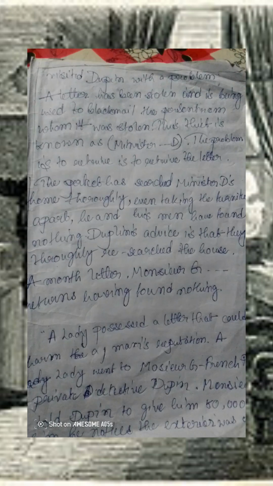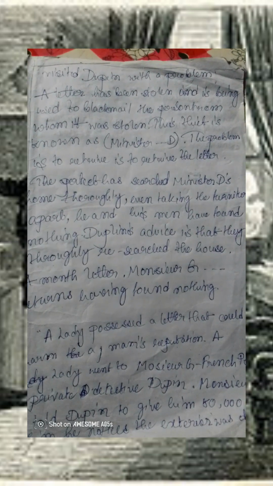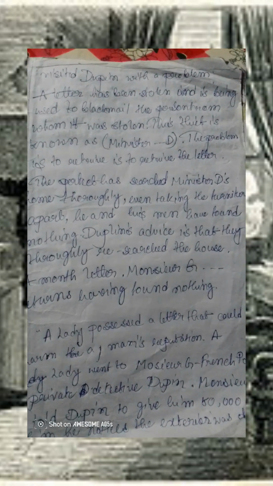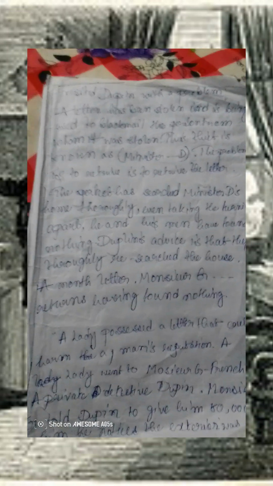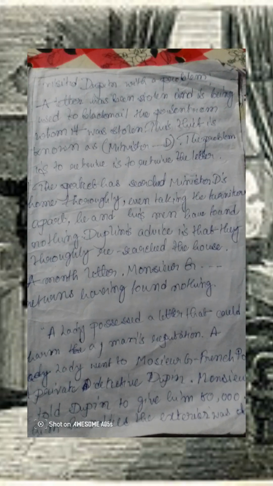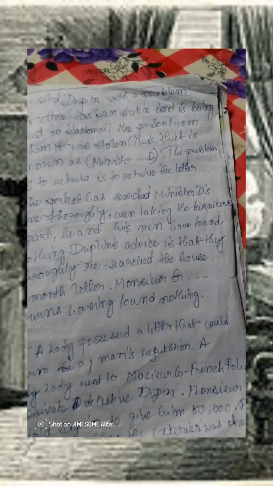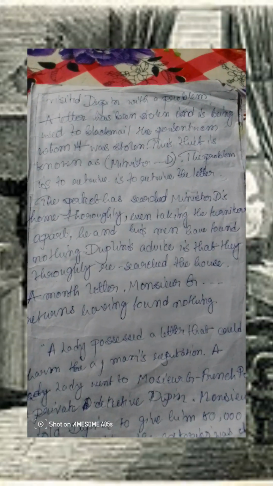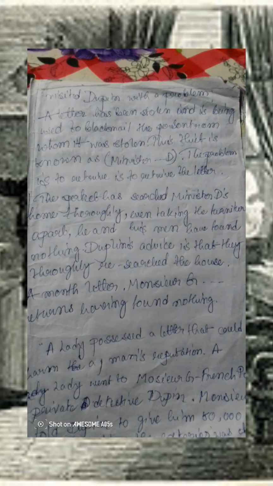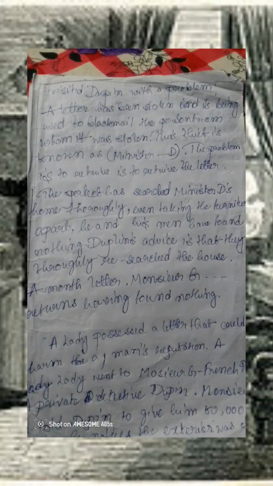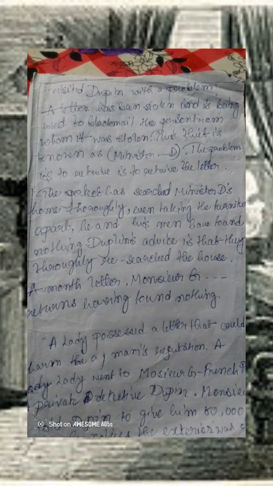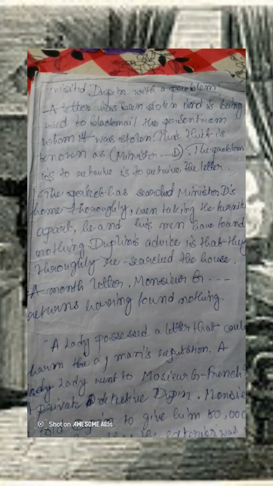Monsieur G is even taking the furniture apart and searching it too. He and his men have found nothing.